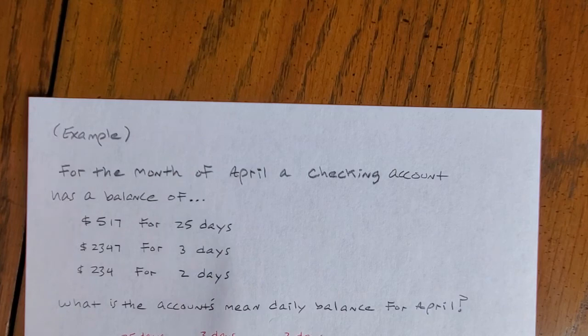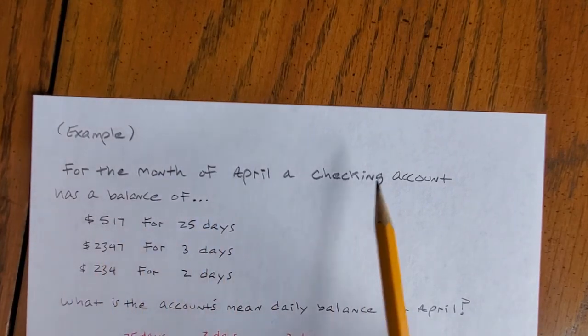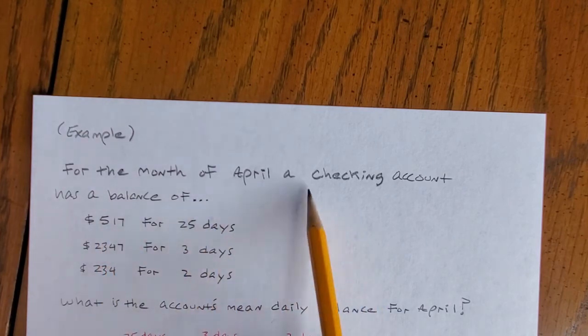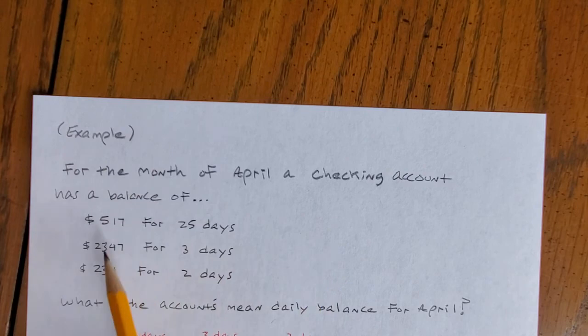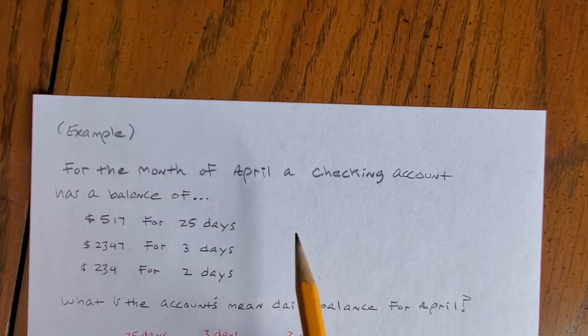You can think about it like this: wouldn't it be more accurate if the data set was the number 517 25 times, the number 2347 3 times, and the number 234 2 times? That would be like every day of the month. So that's what we'll do.